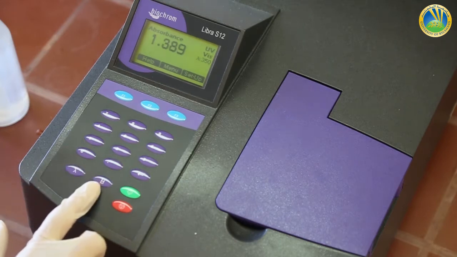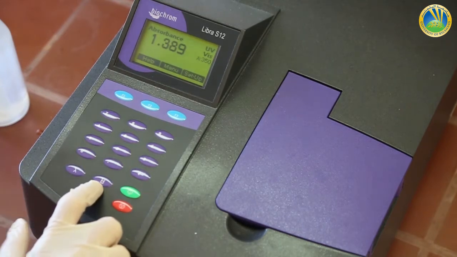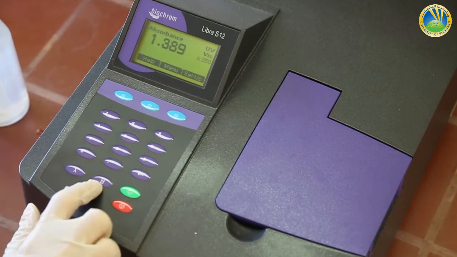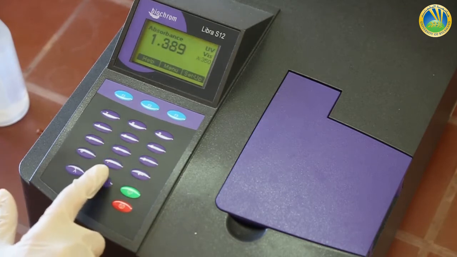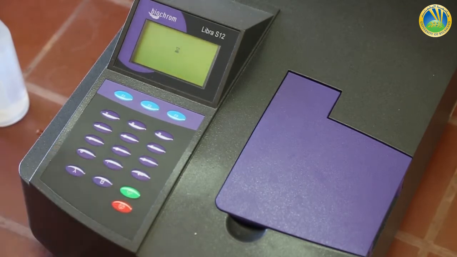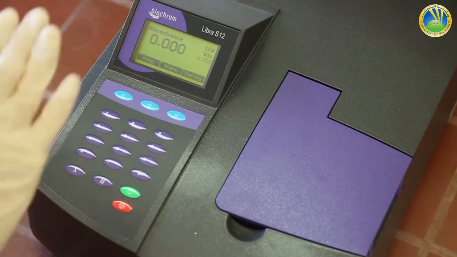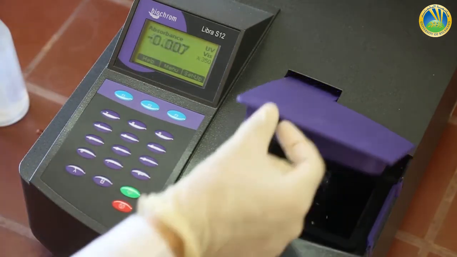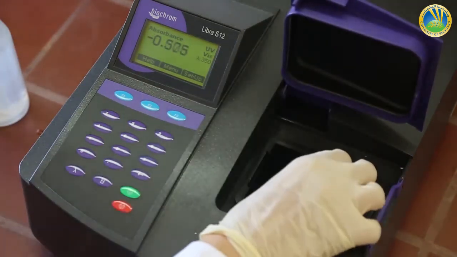Then we will press the blank button with the cuvette filled with the blank. And now we have a zero value for the blank.